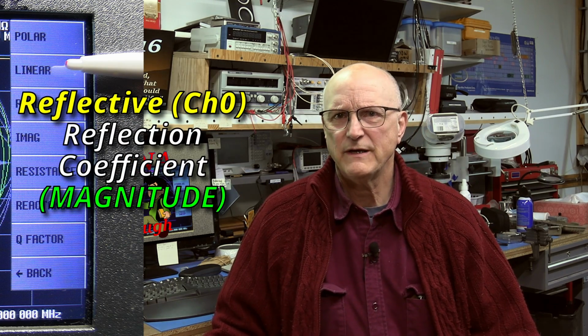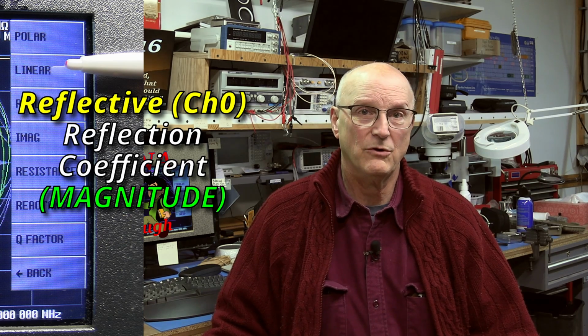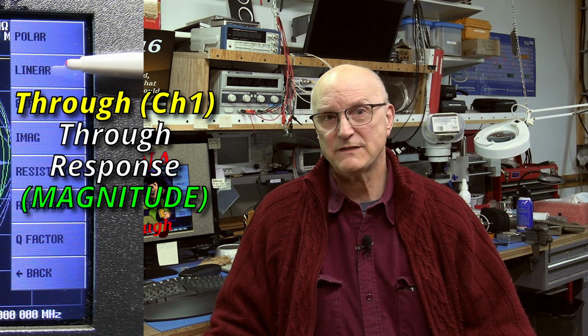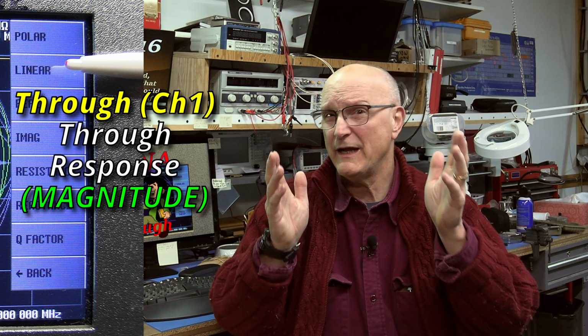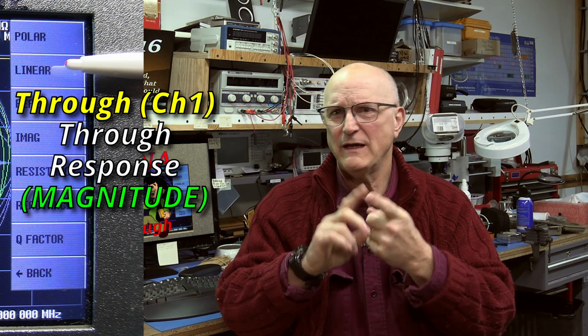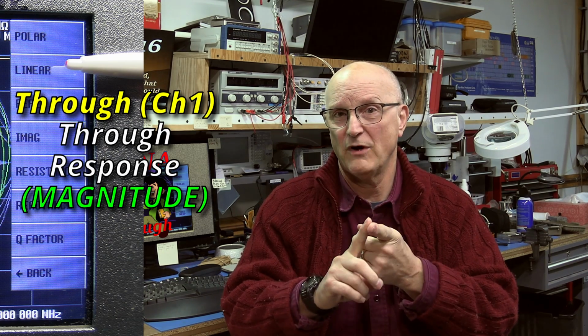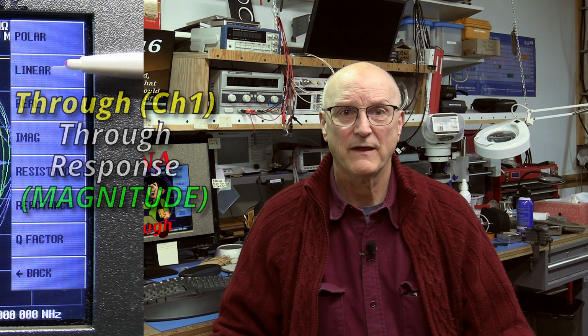Now, we go on to some related formats. The next format is linear. I just talked about the polar format and referred to the magnitude and phase of the vector for any given point. The linear format represents that magnitude. In the case of the reflective mode, this is the magnitude of the reflection coefficient. In the case of the through mode, this is the magnitude of the signal that channel 1 sees. Again, this is a normalized value. If it is 1, then we're getting the same signal amplitude into channel 1 that is being sent out of channel 0.